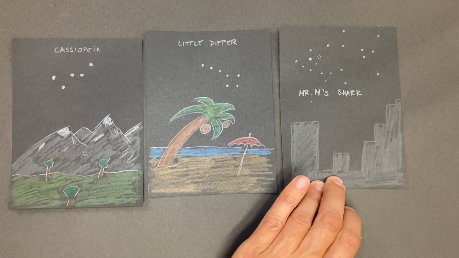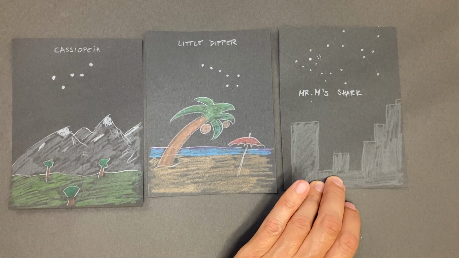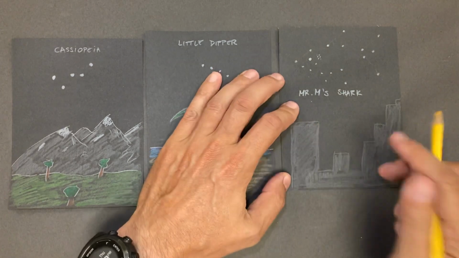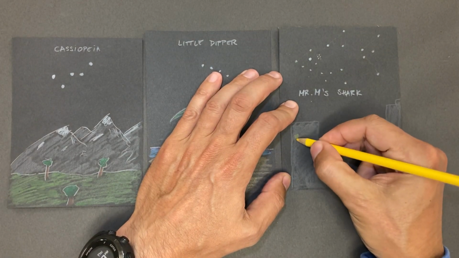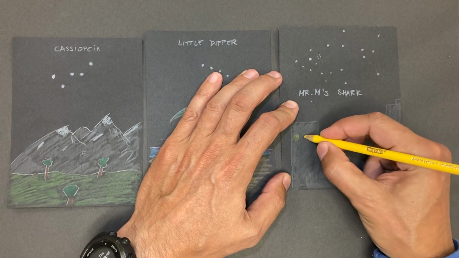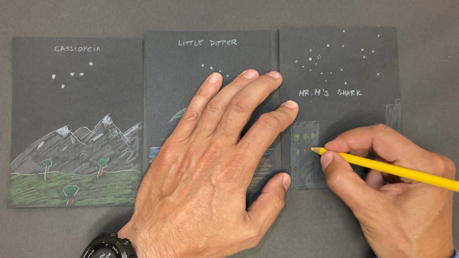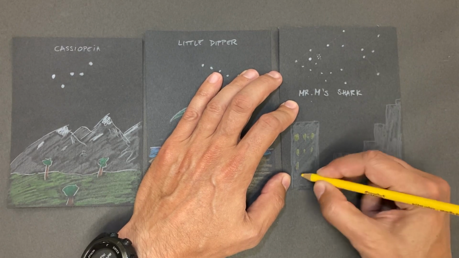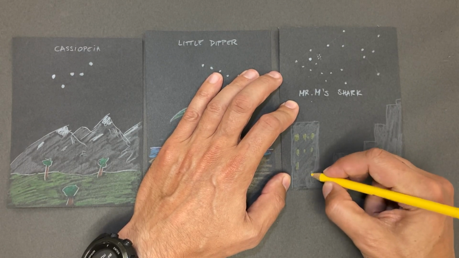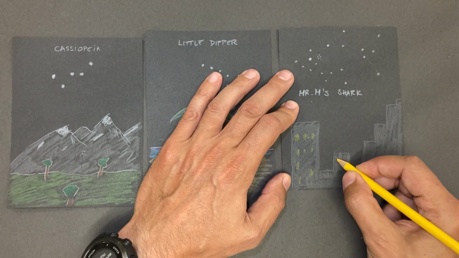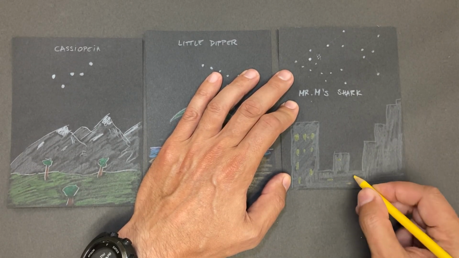So this is a general outline of my buildings. Now let's add some lights because I do want somebody to maybe see my building. I'm going to grab a little bit of yellow and add a few windows on my buildings. Maybe not all of my windows are on, not all of the lights are on. So maybe some random spots where you see windows.